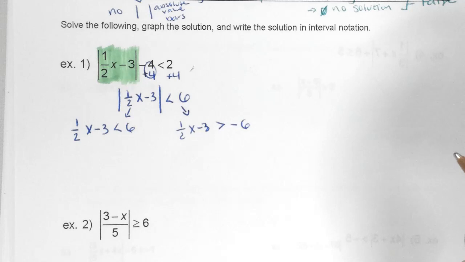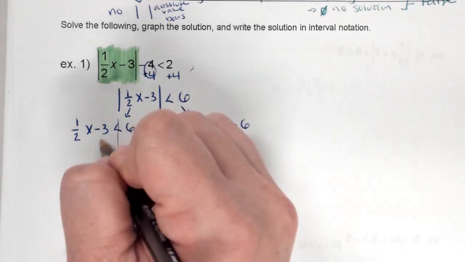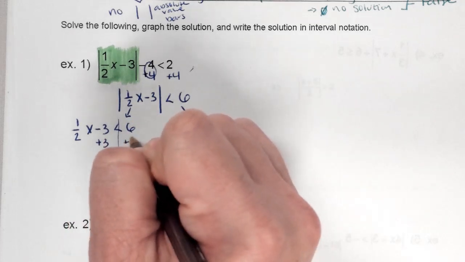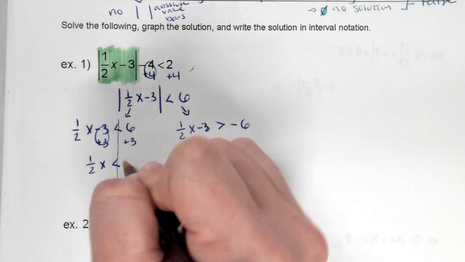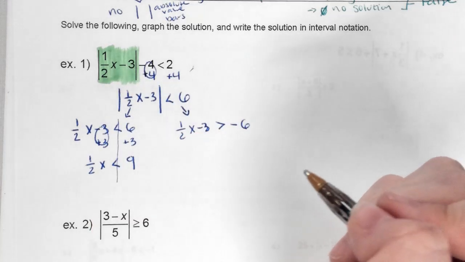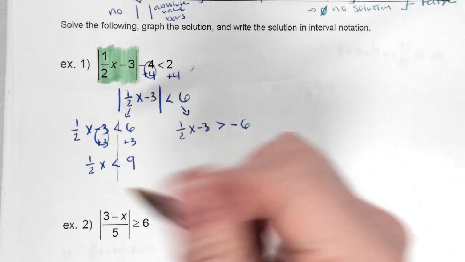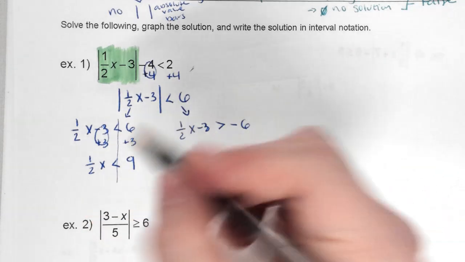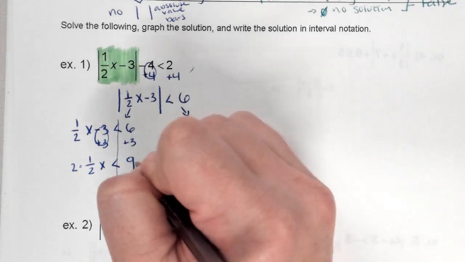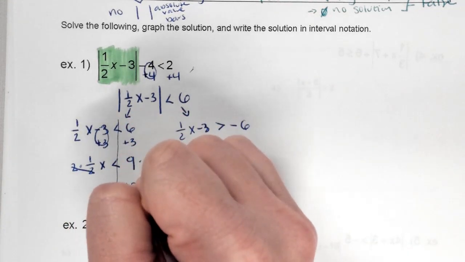So step 3 yesterday was to solve both. So I'm going to add 3 to both sides. I get 1/2 x is less than 9. How do we get rid of a half? Multiply by 2. Guys, when you have a fraction, you multiply by the reciprocal. The reciprocal of 1/2 is 2/1, and 2/1 is just 2. So we can multiply both sides by 2, and I'm left with x is less than 18.